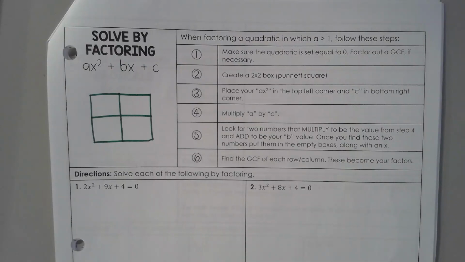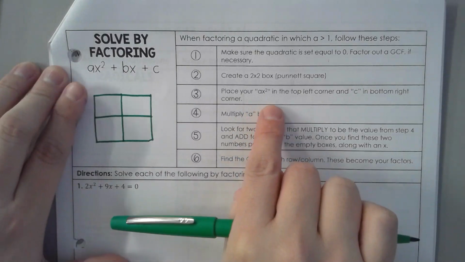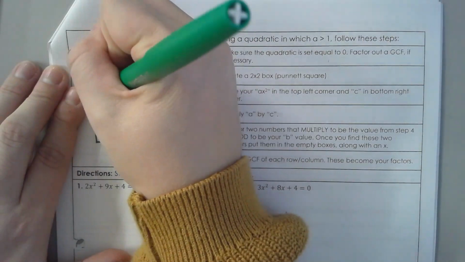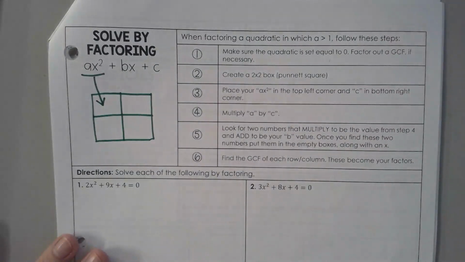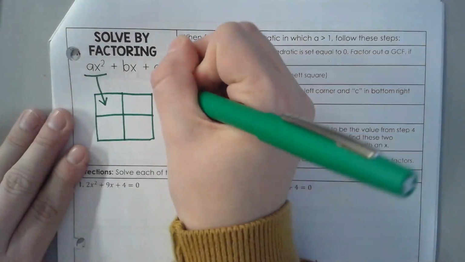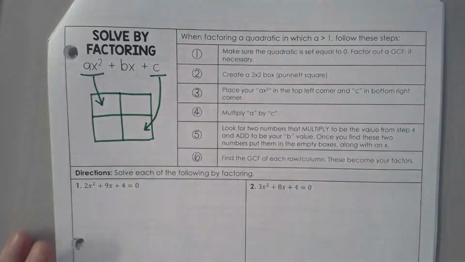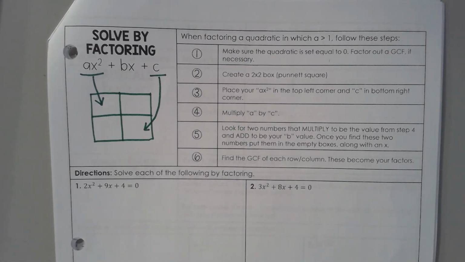Now in step 3, it says place your ax squared, which is this, in the top left corner, and your c in the bottom right corner. So every question that we see, you're going to have to start out doing that. So we have to make a box on every one.